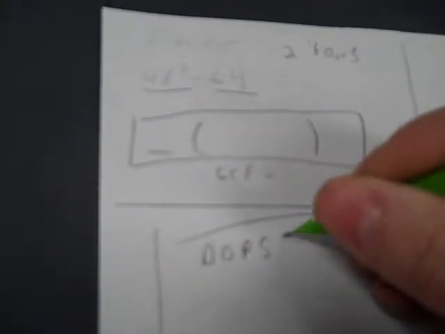Okay, warm up. We need to factor the expression 4x to the second minus 64. So I underline these, and those are two terms. Okay? So when you see two terms from this moment on, you need to make a box to identify your greatest common factor, GCF. And then you need a second box to see if you have a DOPS, which is difference of perfect squares.